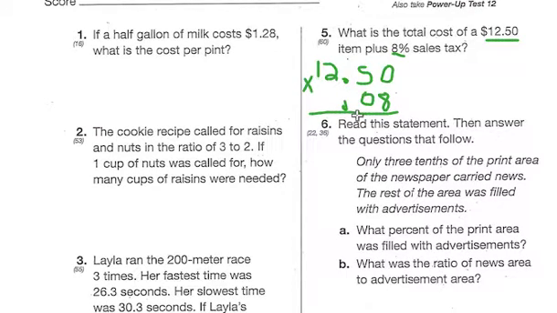So I multiply this out and I get the sales tax, but then I have to add in the original cost plus that sales tax. So in order to just include the sales tax right away, I can just multiply it times 1.08, because 12.5 times 1 is 12.5, so you can just add it in right there. Then when you multiply this all out, you should get your total of $13.50.